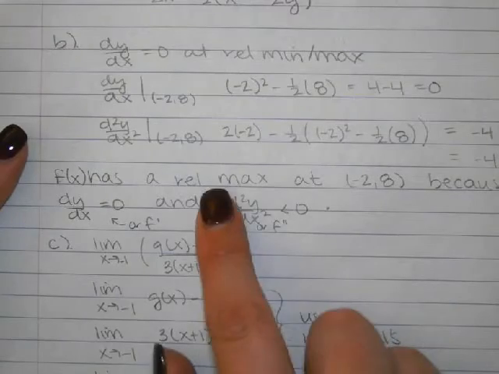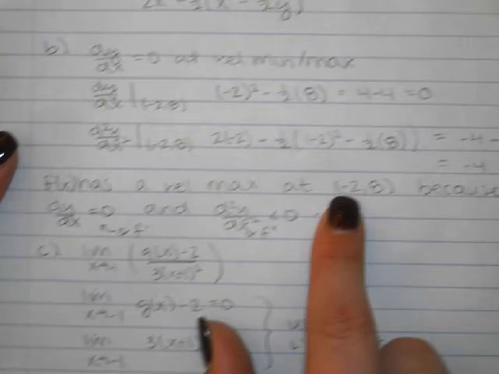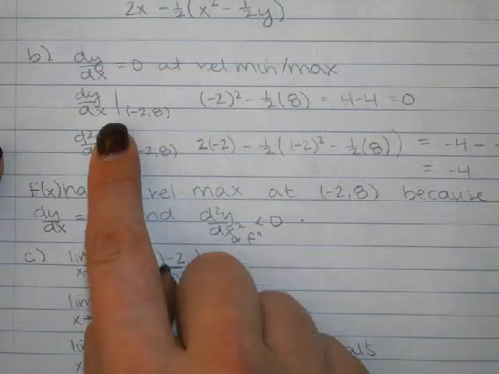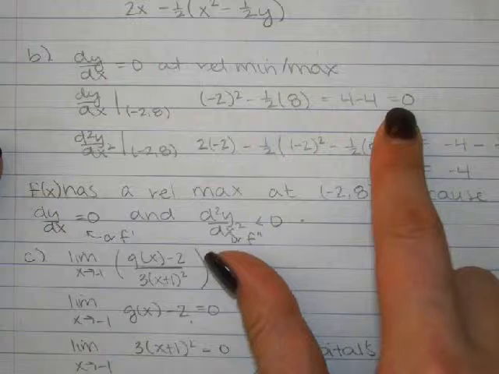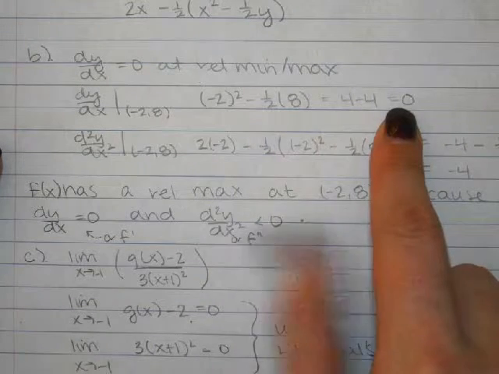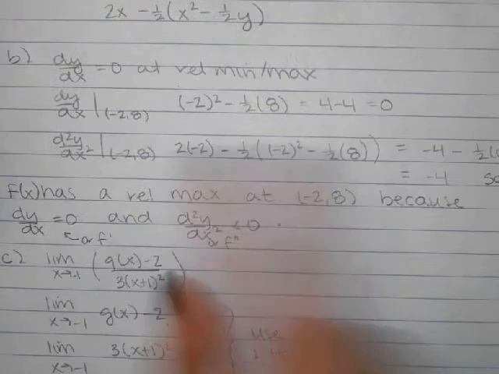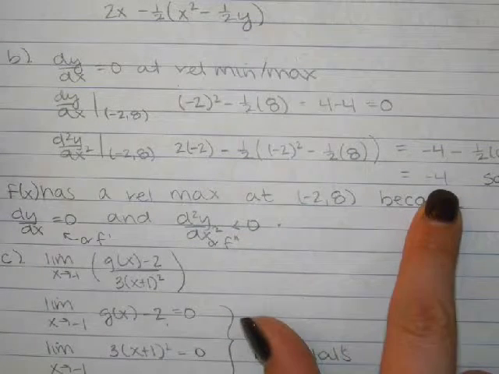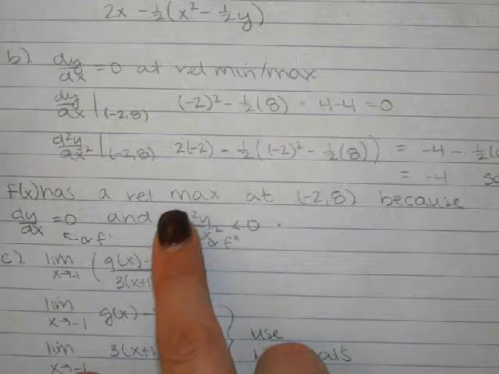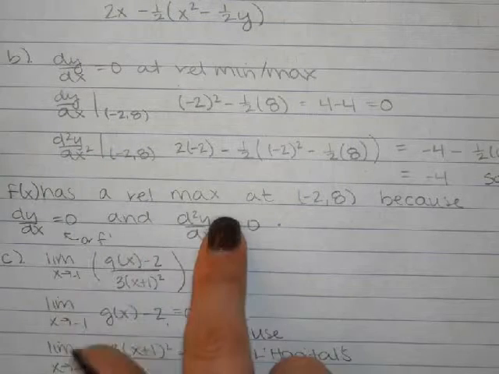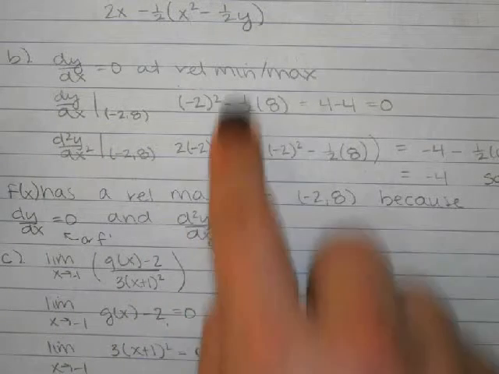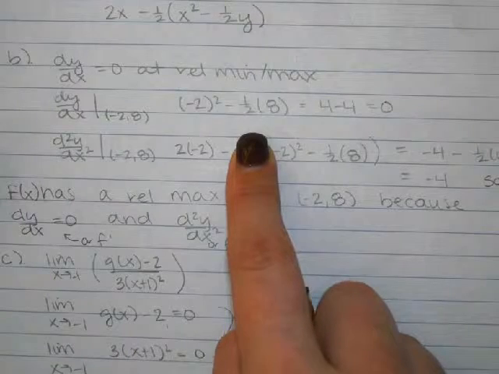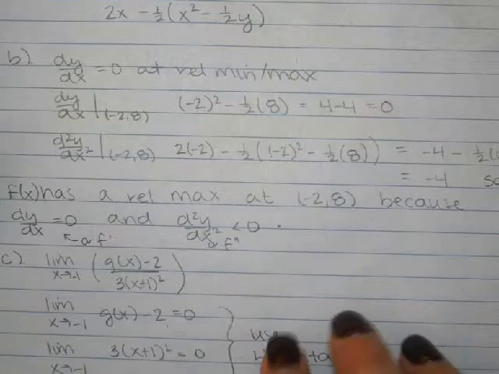So there is a relative max at -2/8, and that's because if you plug it into the derivative, you get 0, so you know that there's a max or a min there. If you plug it into the second derivative, you get a negative value, and it's concave down, which gives you that it's a relative max at that point. You don't have to write it in a sentence like I did. Doing this work shows the reason why there's a max there.